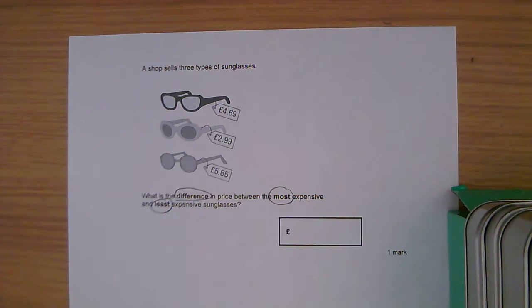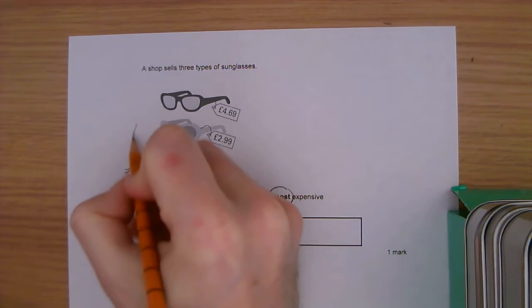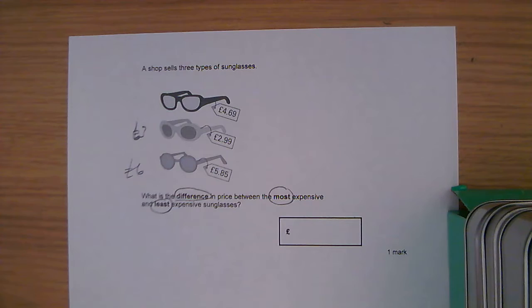Let's say I can't remember what difference is. If the numbers are simpler, it's often easier to see. So I know this to the nearest whole pound is £6, that's the most expensive, and the least expensive is £3. The difference between 6 and 3 is 3. 6 take away 3 is 3. I can kind of see that in my head. So sometimes making the numbers simpler makes it easier to stand out.